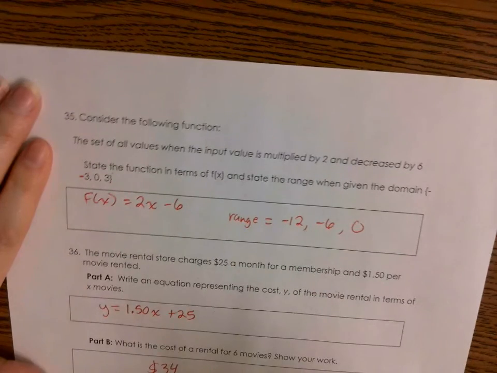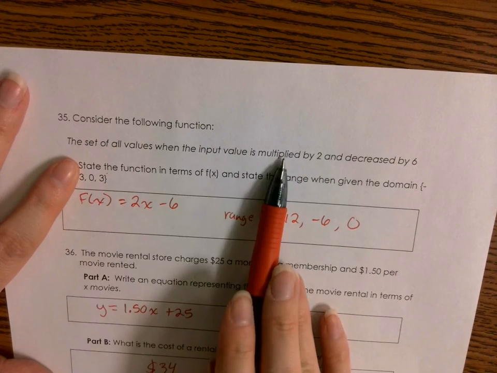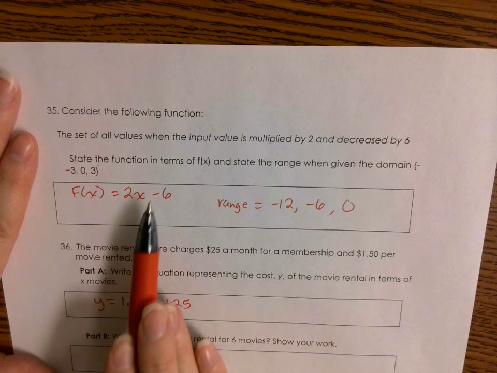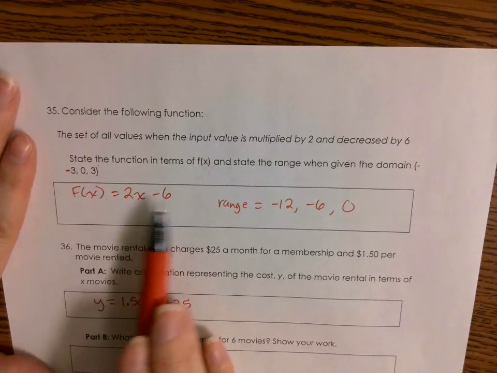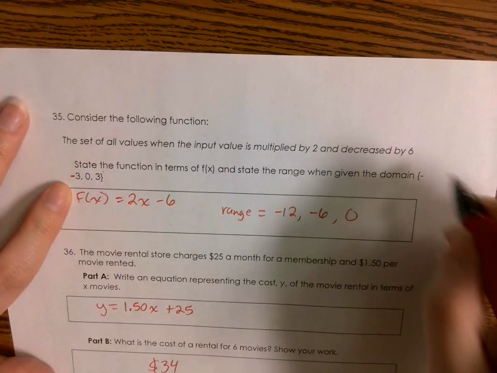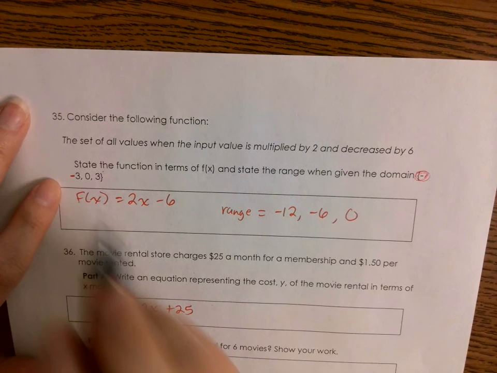Here, we're saying that the input value is multiplied by 2 and then decreased by 6. Multiplied by 2 is a coefficient. Decreased by 6 means you're subtracting 6. Then we're going to plug in the domain values of negative 3, 0, and 3. That negative sign's over here, my bad.